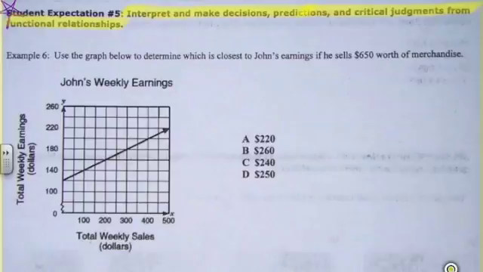Alright, so it says use the graph below to determine which is closest to John's earnings if he sells $650 worth of merchandise. So when we look at our chart here, it only goes to 500, right? But we want to know what he's going to make at 650. So that's over here in the future.